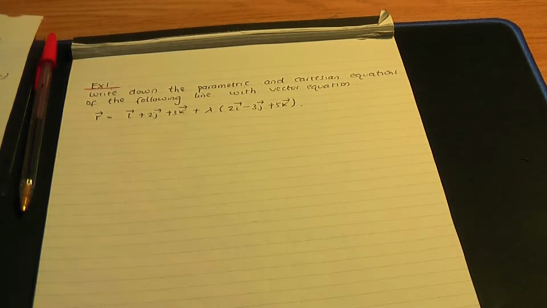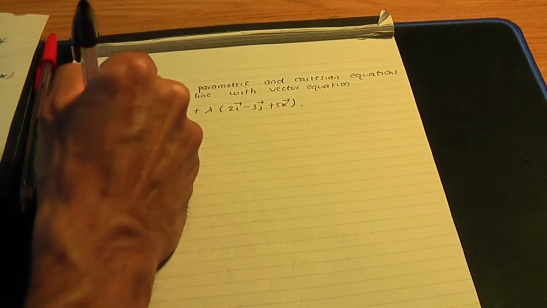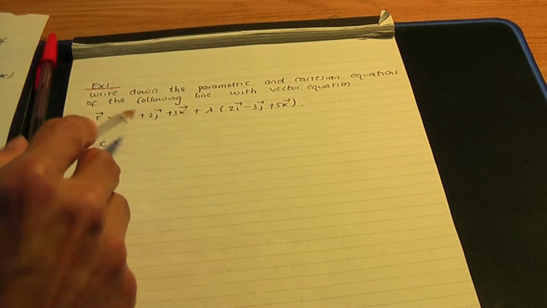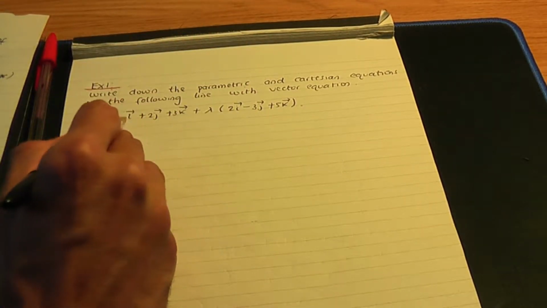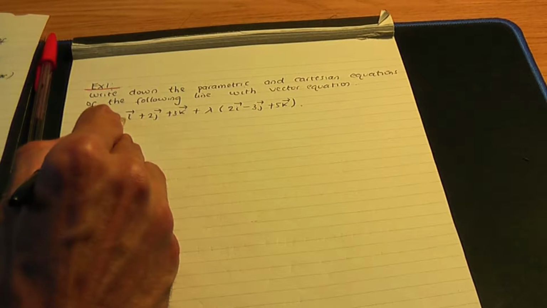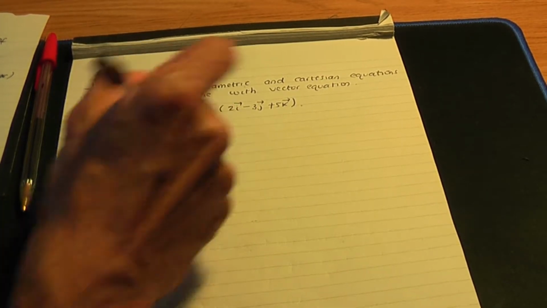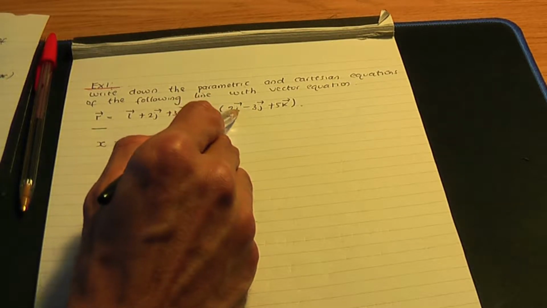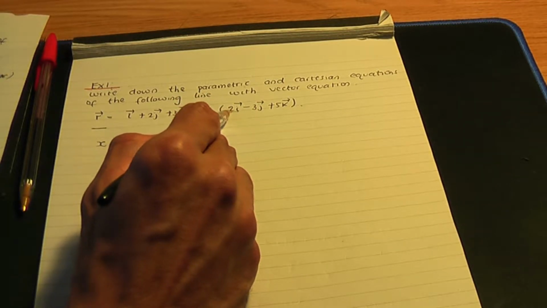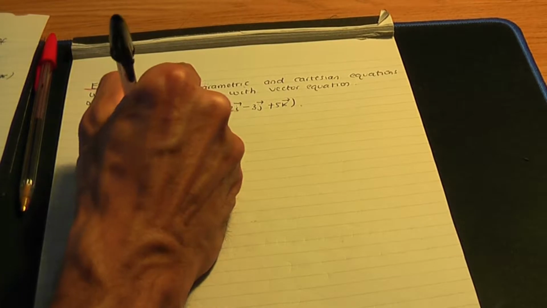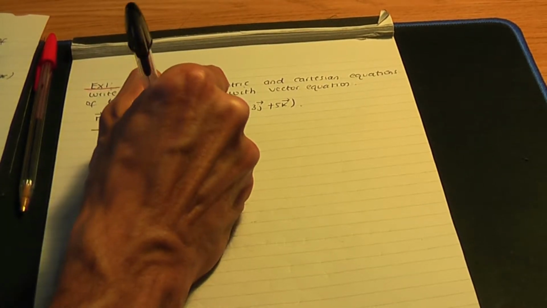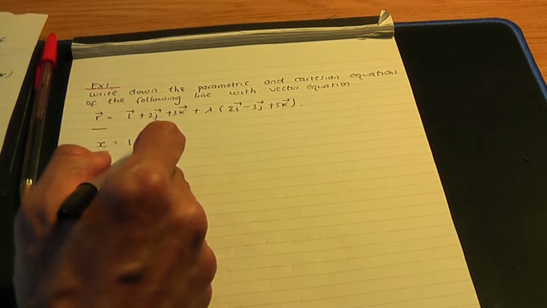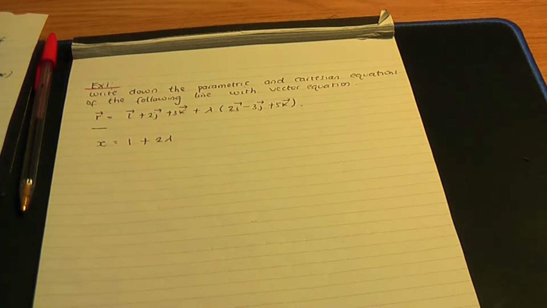So for the parametrics, we're going to have x is equal to a1, which is the coefficient of i here, 1, and the coefficient of i in the direction vector is 2, so it's going to be 1 plus 2 lambda. That is the first equation, for x.